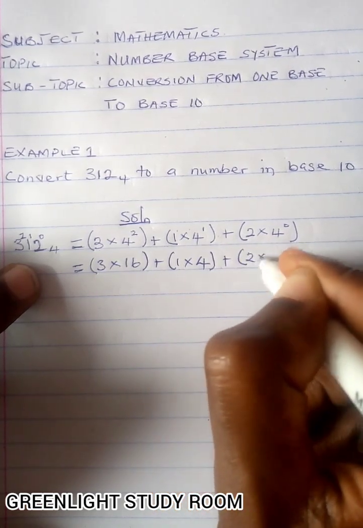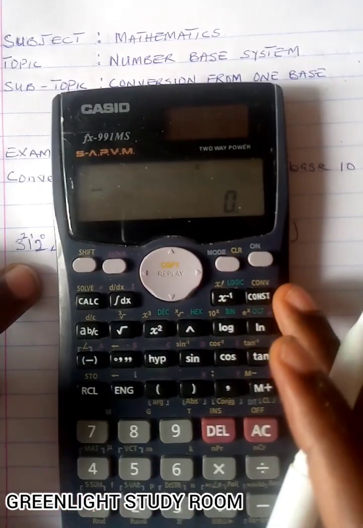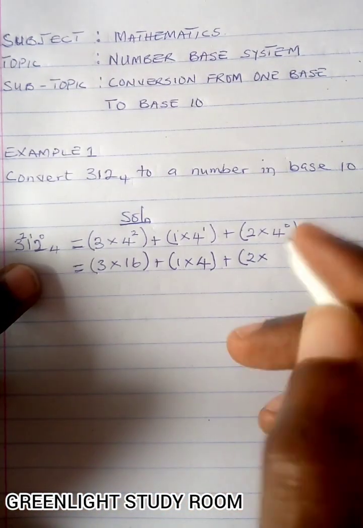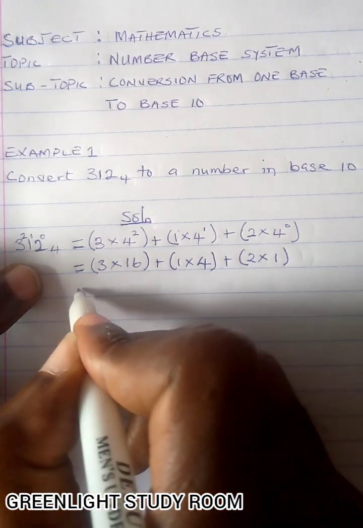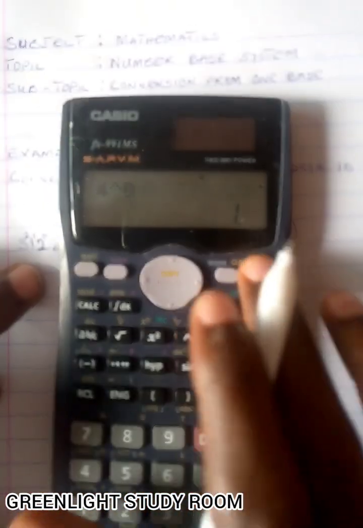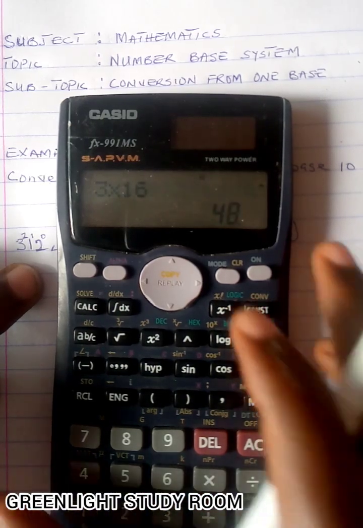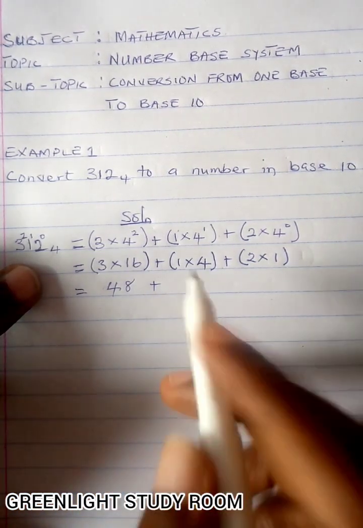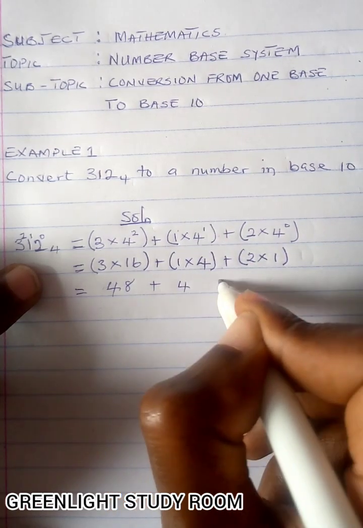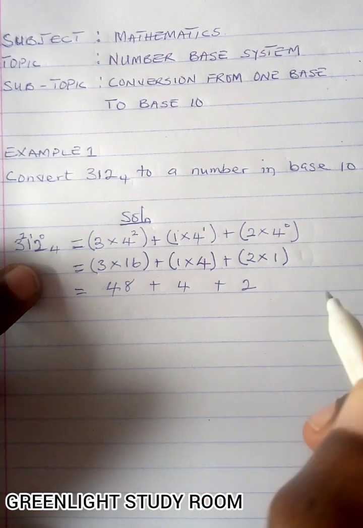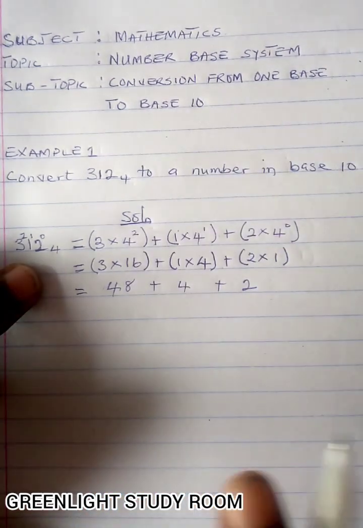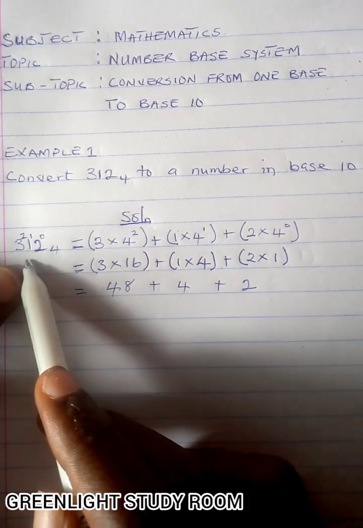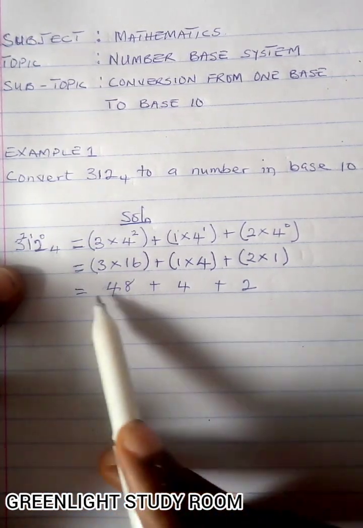Then the next one, 4 to the power of 0. That gives us 1. So here now, we multiply 3 times 16, that gives us 48. And then 1 times 4, we already know that is 4. And then 2 times 1, we already know is 2. So then we have expanded this number. The expanded form of 312 in base 4 is 48 plus 4 plus 2.